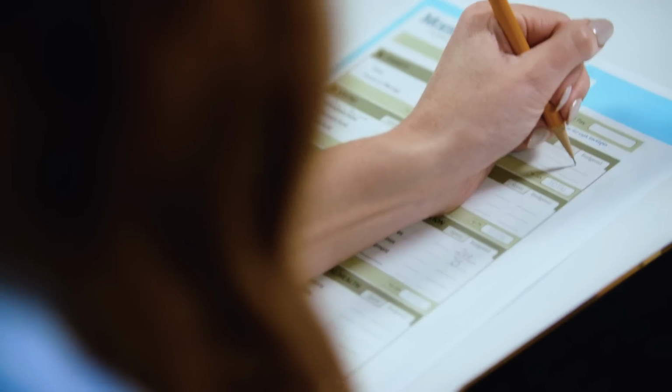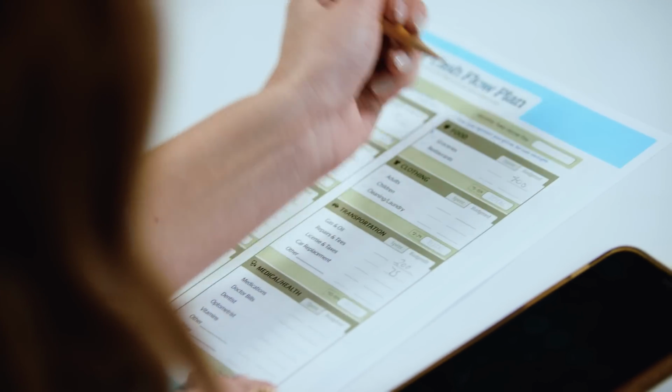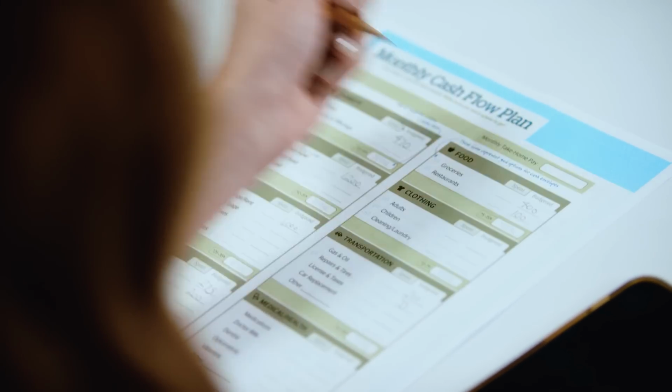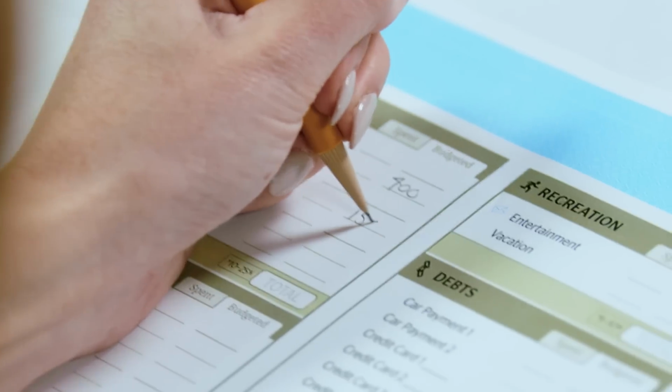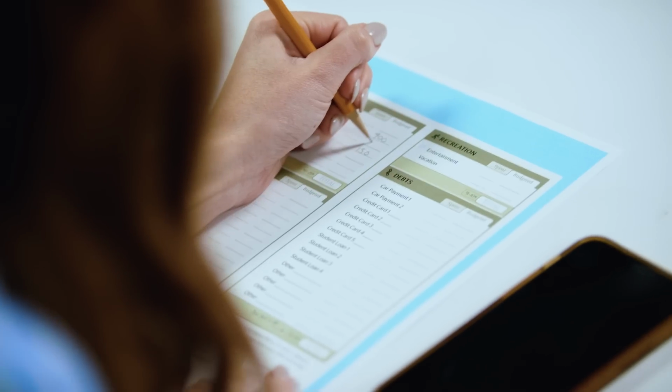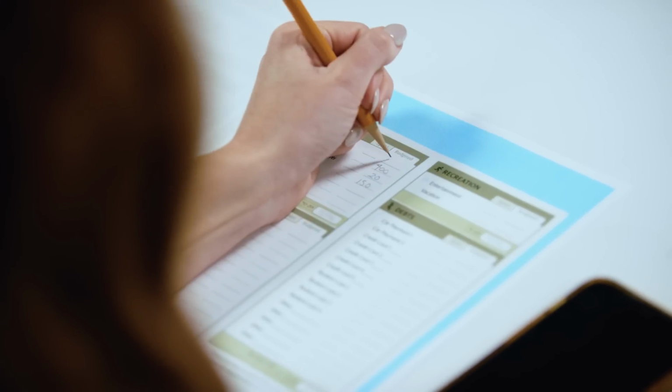Then you're going to be looking at food. Groceries is $400 and eating out is $100. And then insurance, all the adult stuff. Health insurance, $400, car, $150, renter's insurance, $20, and life insurance, $60.